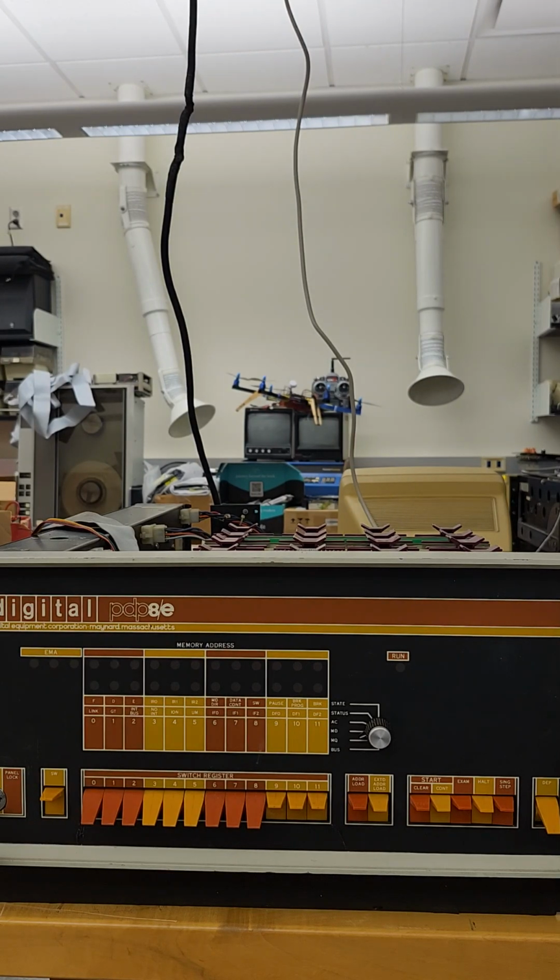Hi, and welcome to the second video of my series of what's probably going to end up being 3 videos about the PDP-8/E computer. So here we're looking at the front panel.